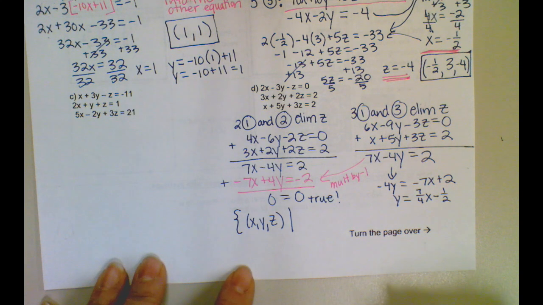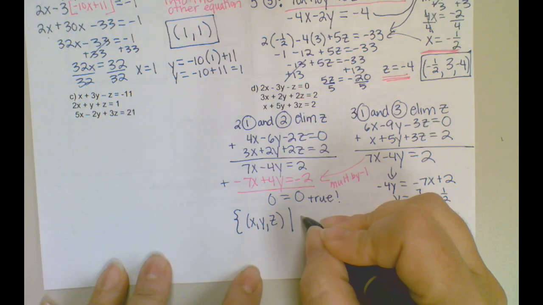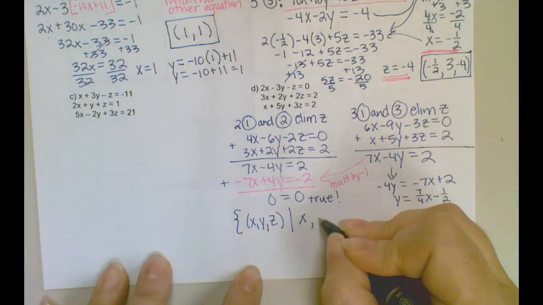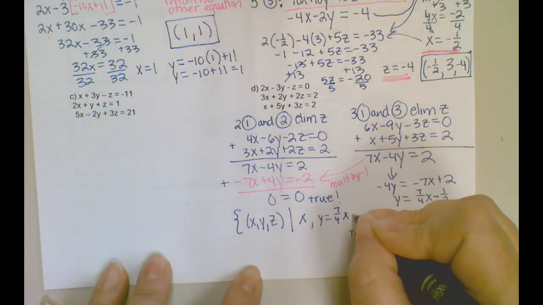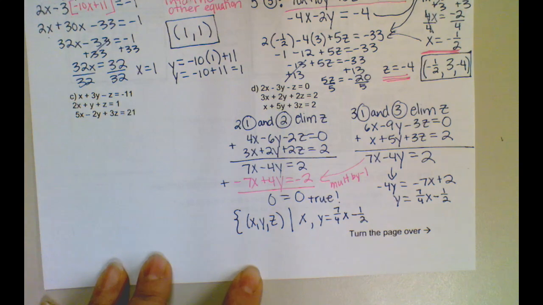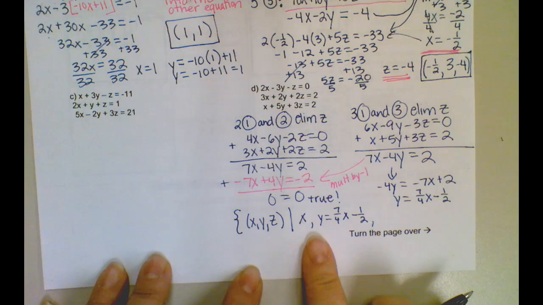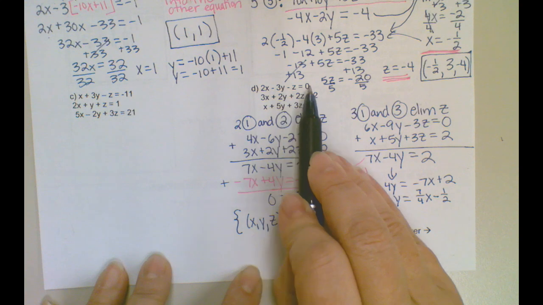So I can let x equal x, y equals 7/4 x minus 1/2. And then z is going to be in terms of y and x. So I would go up to this top equation because I can just add z to the other side.